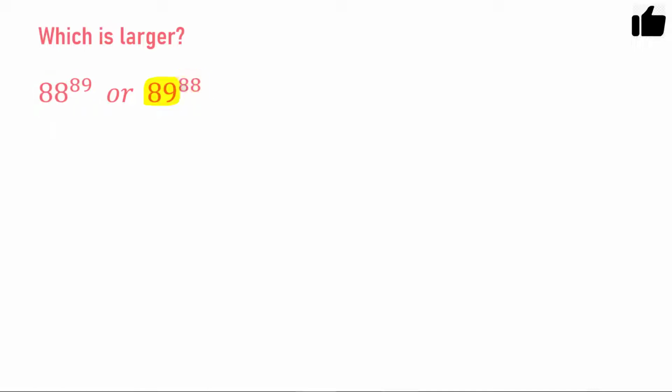Now generally when we have to compare, we look for the base and exponent in these kinds of problems. If bases are same, then we compare exponents. If exponents are same, we compare the bases. But in this case, both are different. In this case, 88 is the base, and in this case, 89 is the base. And the exponent here is 89, and here it is 88. So base is different as well as exponent is also different.